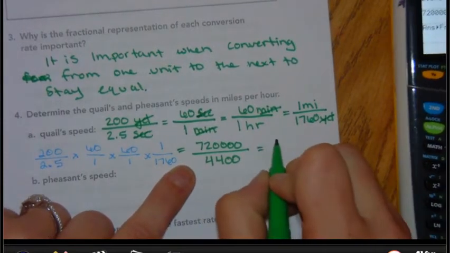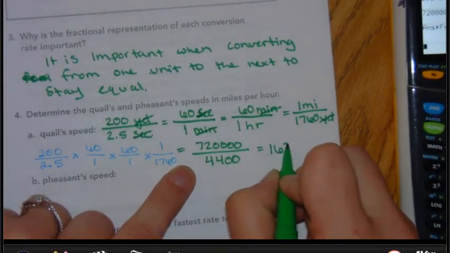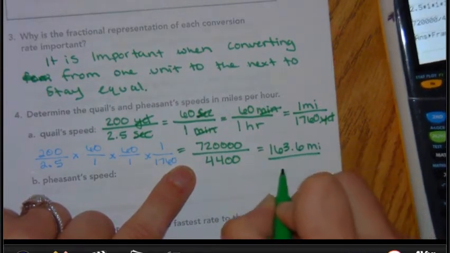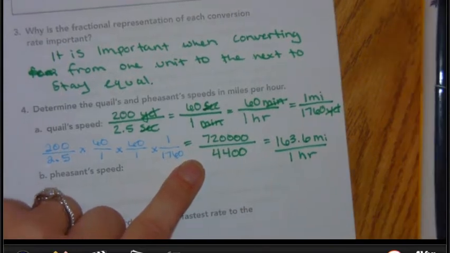All right, let's round to the nearest, let's say 10th. So 163.6 miles for 1 hour.